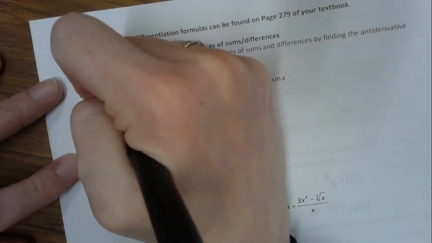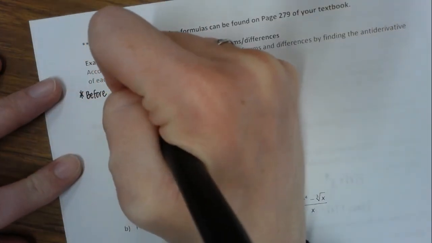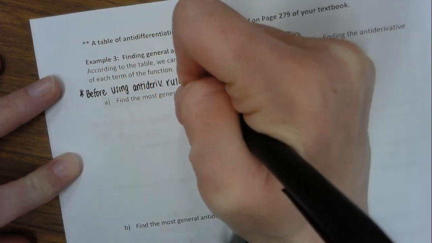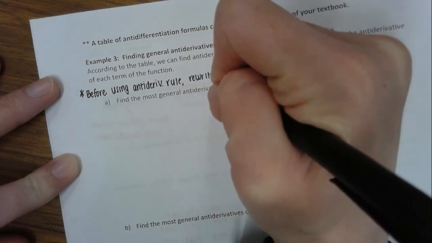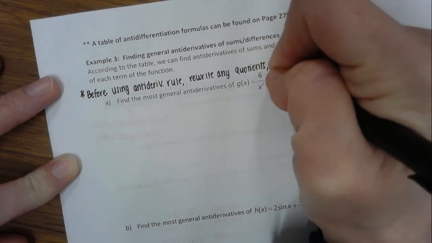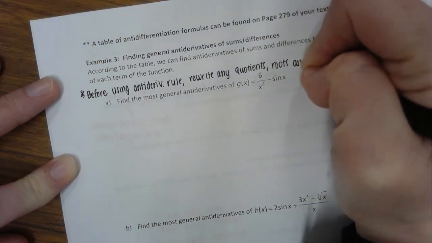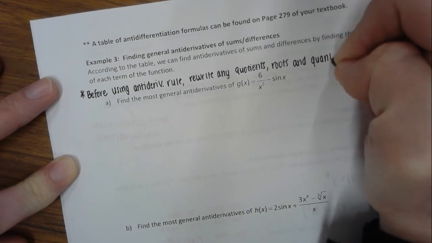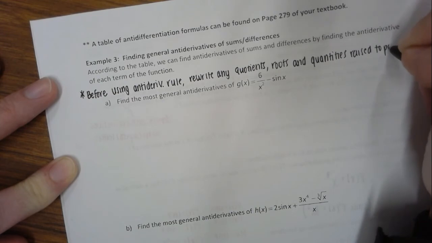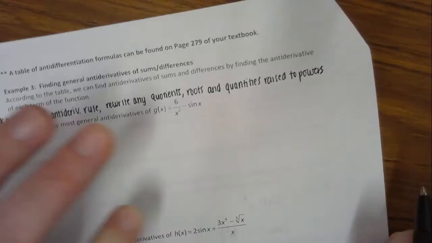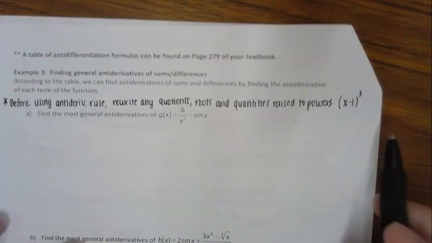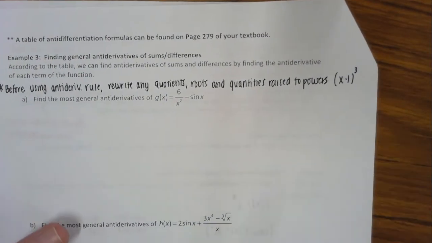So before using your antiderivative rules, we want to rewrite any quotients, roots, and quantities raised to powers. Meaning anything like x minus 1 to the third power, or x minus 1 to the second power. We'd want to actually multiply that out.